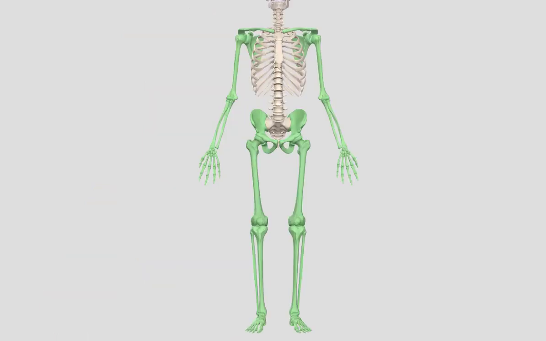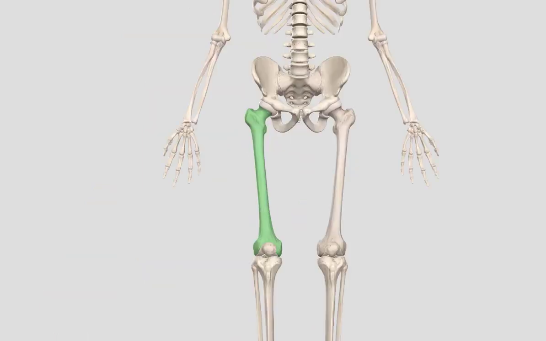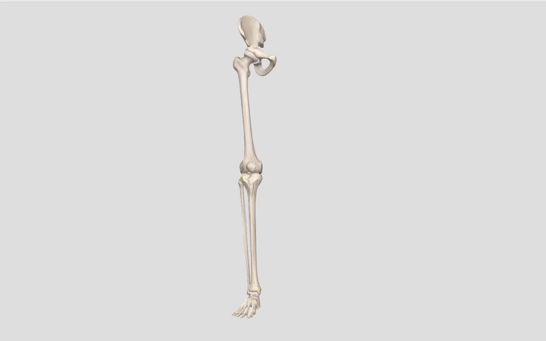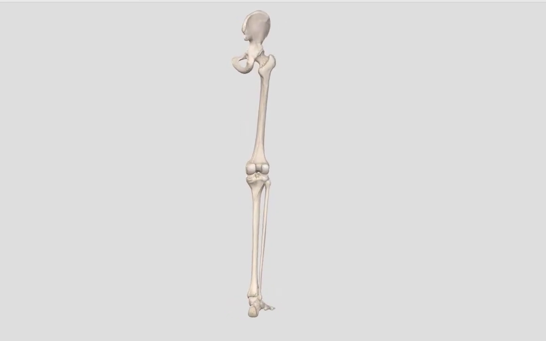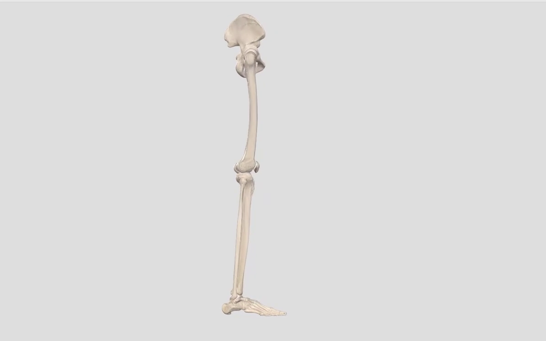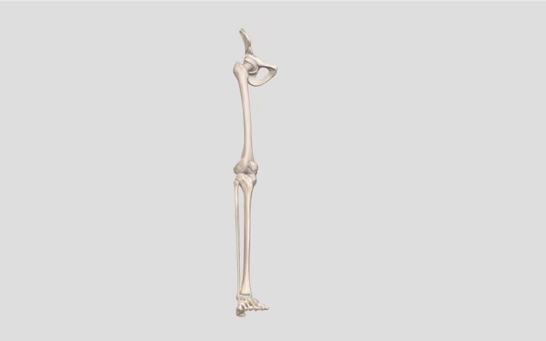Long bones are mostly located in the appendicular skeleton and include bones in the lower limbs, the tibia, fibula, femur, metatarsals, and phalanges, and bones in the upper limbs, the humerus, radius, ulna, metacarpals, and phalanges.